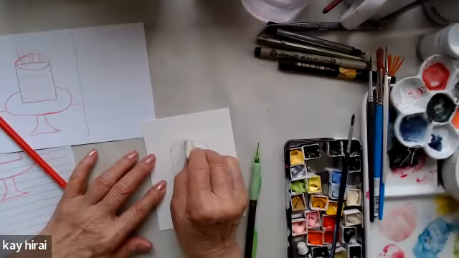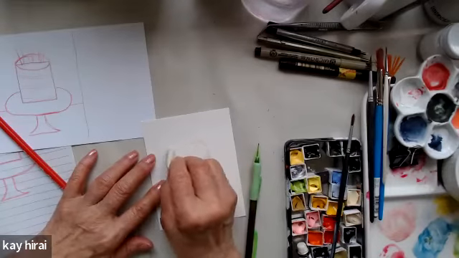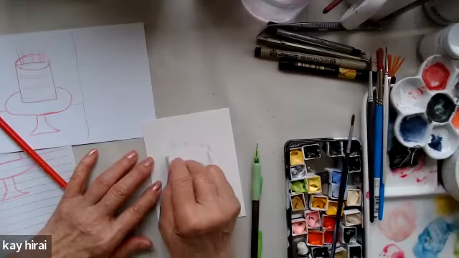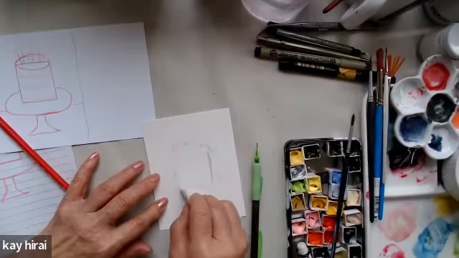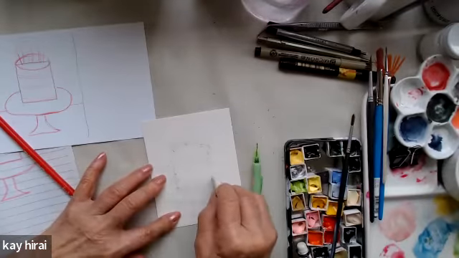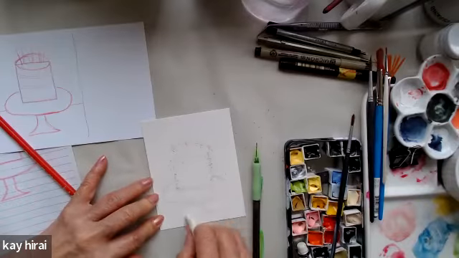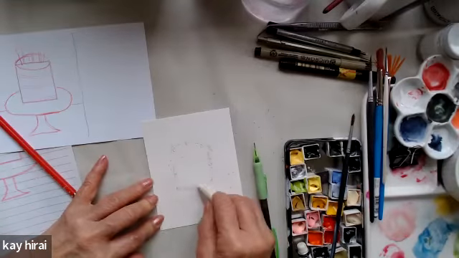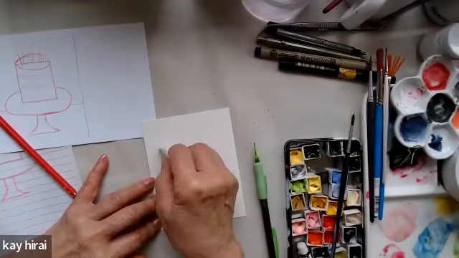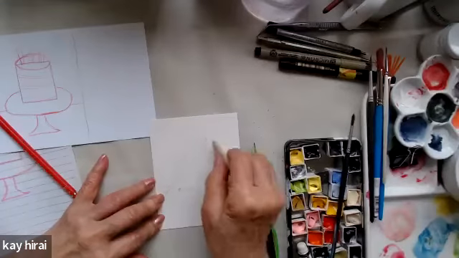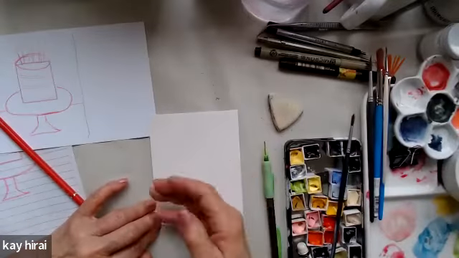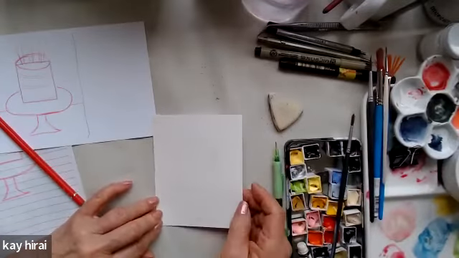Now I'm just going to go ahead and erase some of this. I don't want the pencil mark to be too dark, but I know just about approximately where I put everything. So I'm okay with erasing a lot of it with just a real faint mark showing on the bottom. Okay, so I erased everything off.